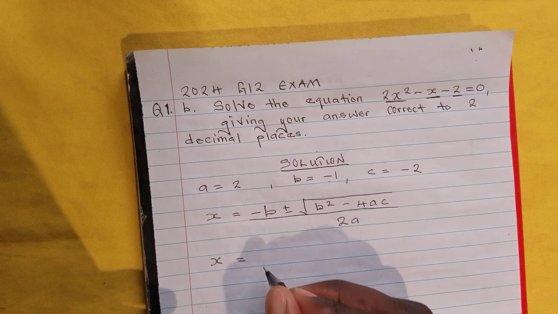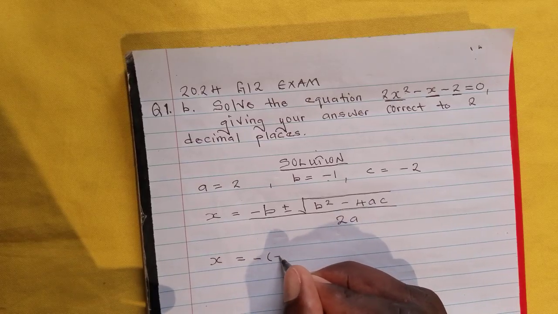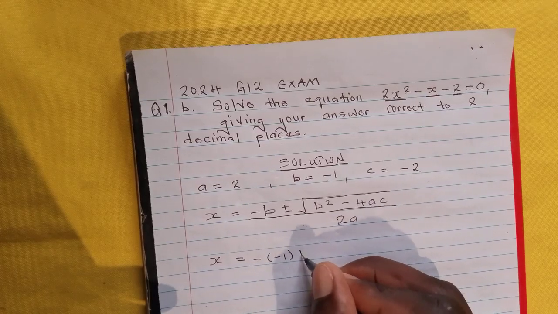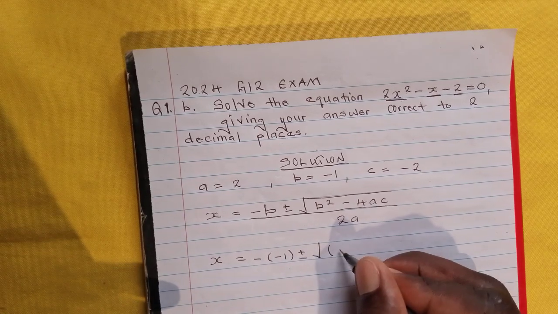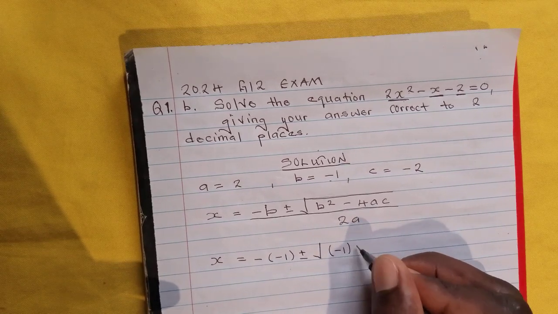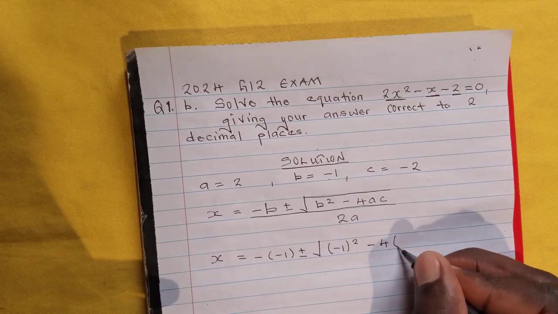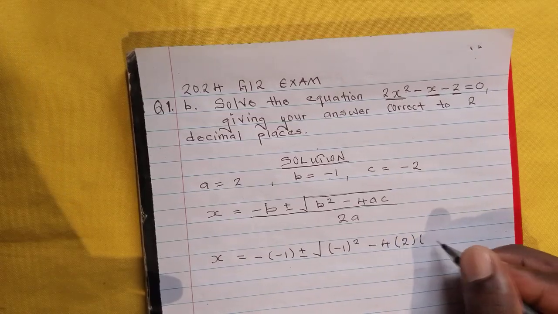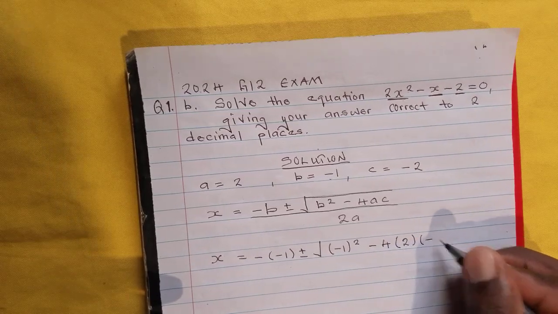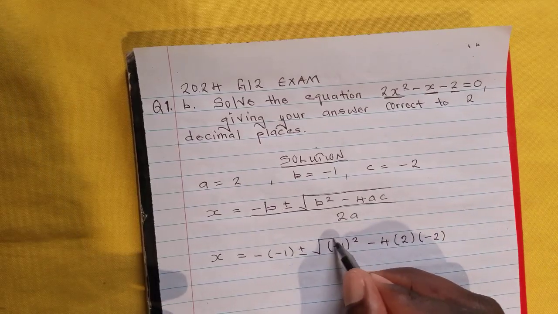So here you substitute. Your negative here, you know your B is -1, and then plus or minus the root. Then what is your B? Your B is -1. Remember, it's squared. Minus 4, your A is 2, just plug it there, and then your C, which is -2.